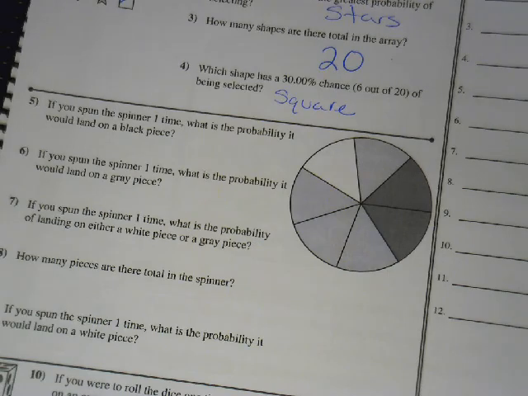What's your bottom number? Number 10. If you roll the dice, it's easy.